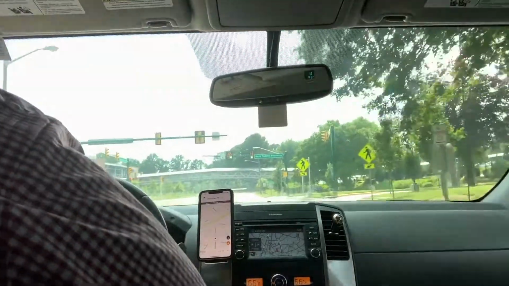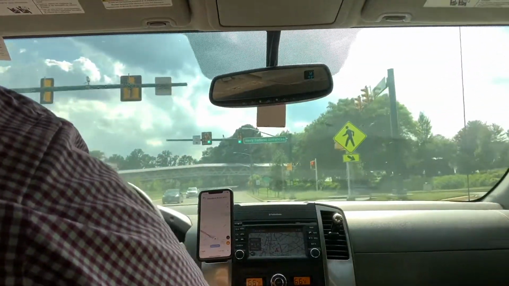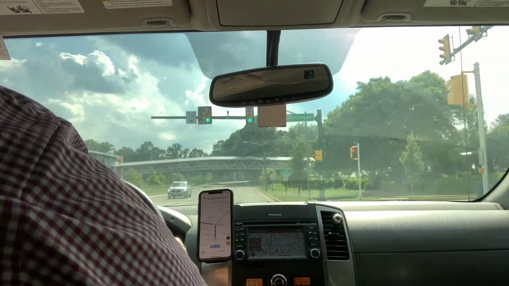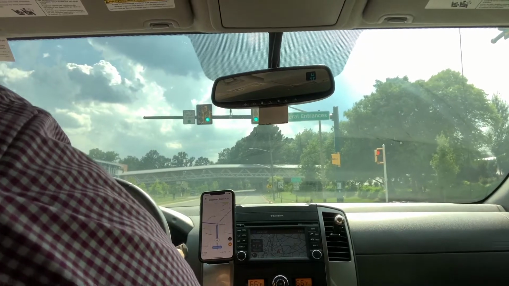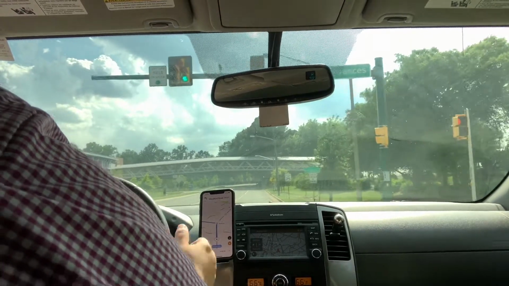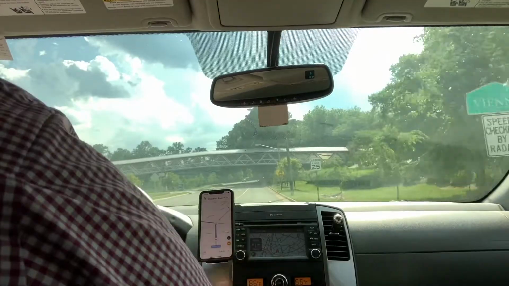So there's my alert. It's navigating now. It's rerouting because I'm heading the other way. Head east on Electric Avenue, then turn left onto Woodford Road, SR 697. All right, I'm going to turn the voice off so I can speak to it.